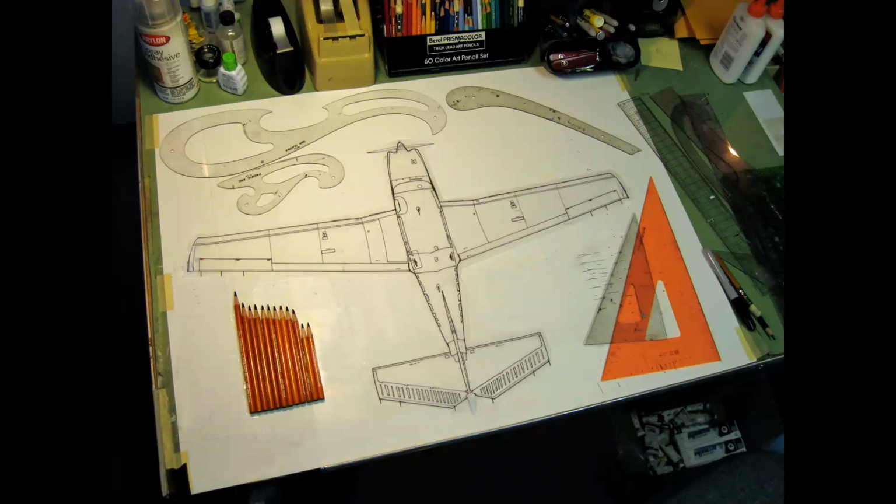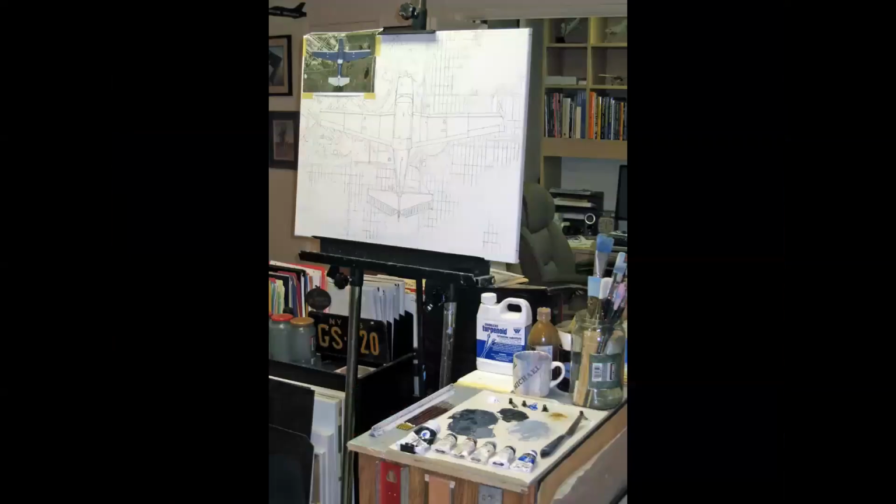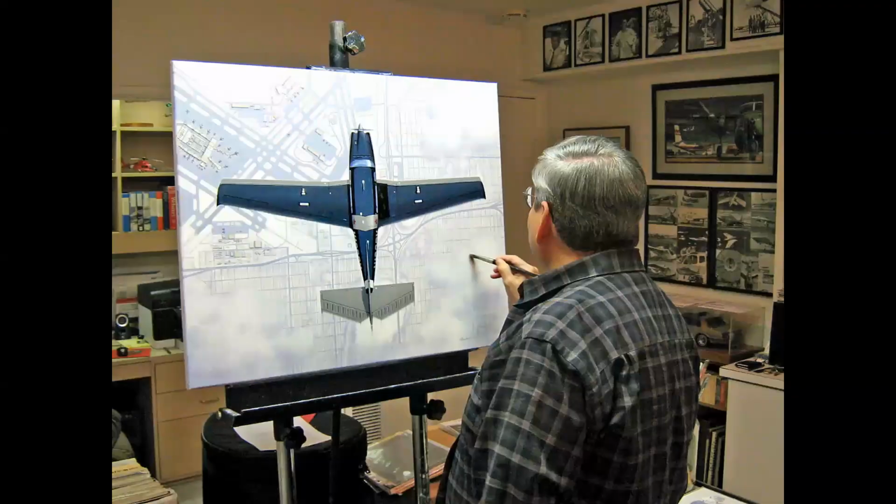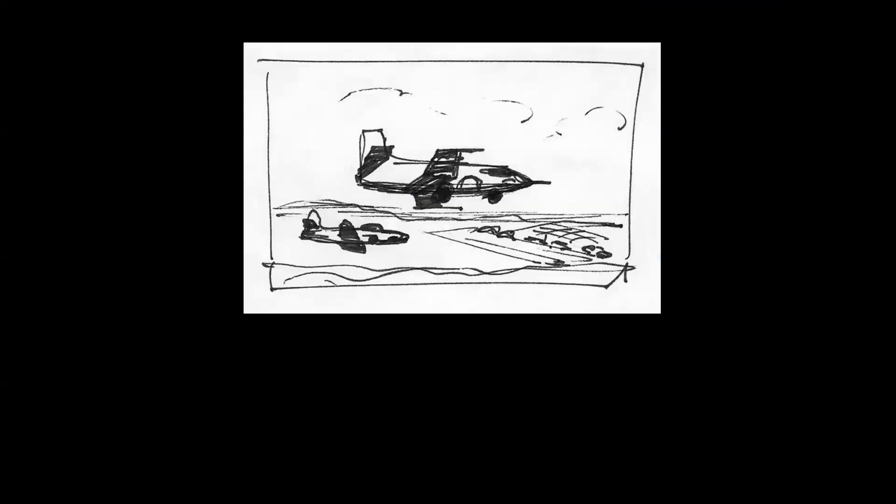So you have the development of the line drawing, or what I call the engineering drawing, the application to the canvas, a little bit about the workspace and materials, and then step by step as the painting progresses. So, how to paint airplanes: a step-by-step process showing how aviation art is created.